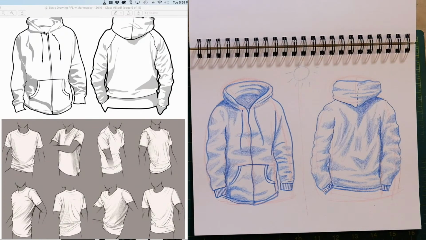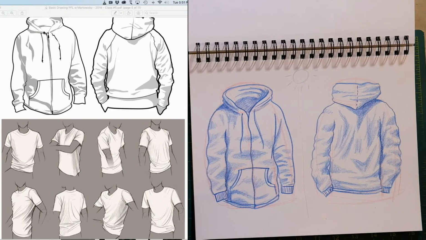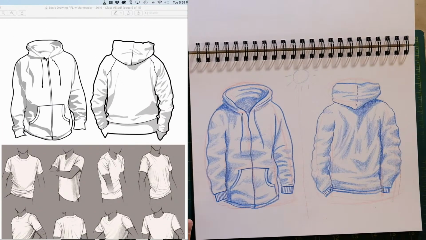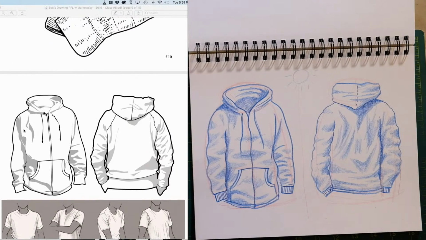Okay. So again, you could see my drawing. Let's just scroll this down here. It doesn't look very similar to the image here on the computer, but that's all right. If you want to play around and draw some fabrics and clothing over the course of the next few weeks, don't get stuck on trying to make it look exactly like the photograph.